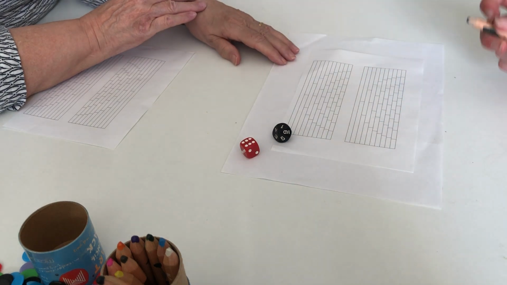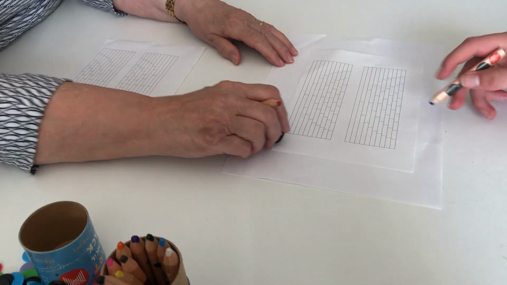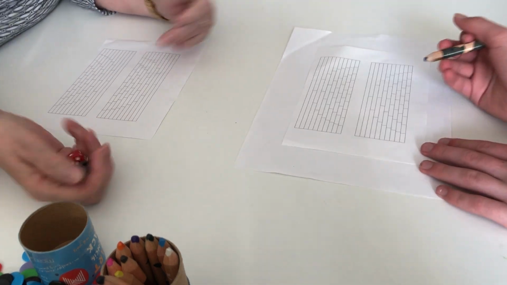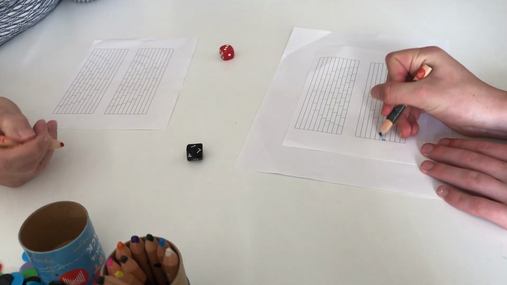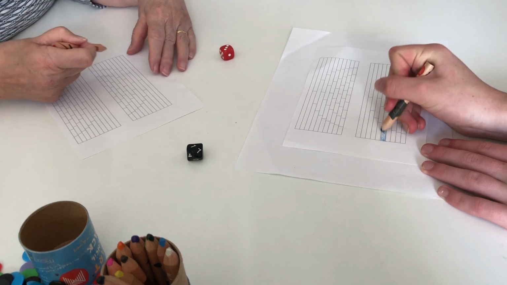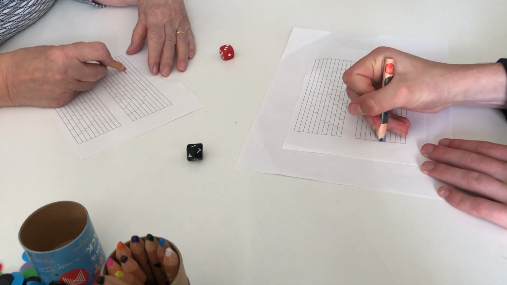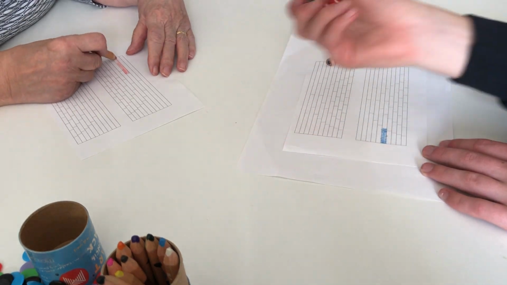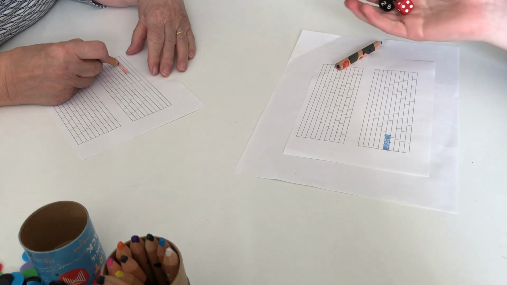Alright, so I got 1/6. Okay, so find the row with 6 and colour 1 of them. I have 1/3, so I'm going to find 1/3 and colour 1 of those. Remember, it doesn't matter which ones we colour in, because each of those parts are 1/3.